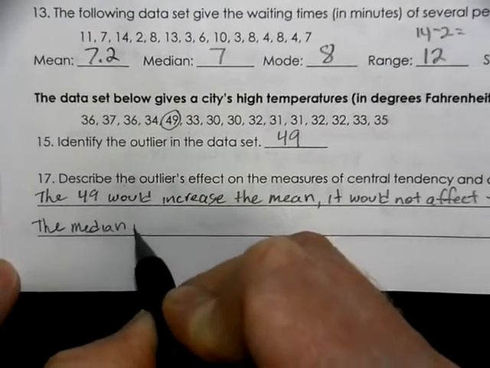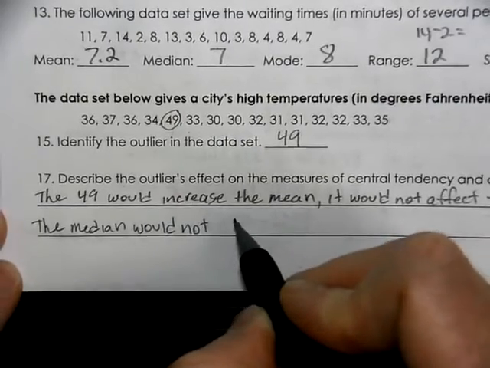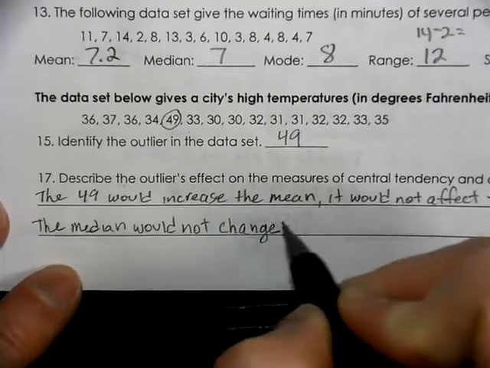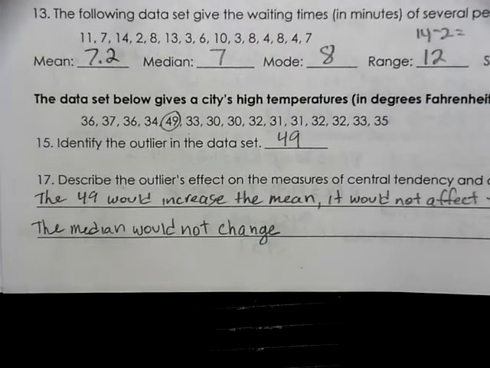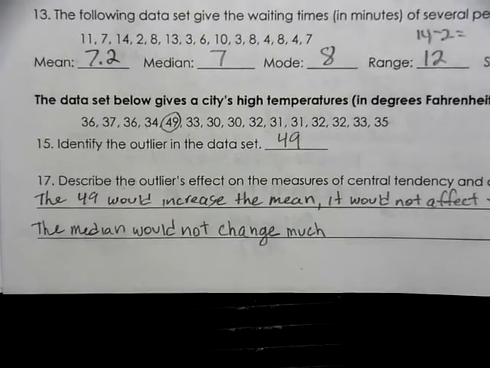The median would not change, or it wouldn't change by much. It could change by one number, but it would not change by more than that. So in general, let's say it wouldn't change much. It could change by one value, all depending on what was happening right around that center number, but it's not going to change dramatically.